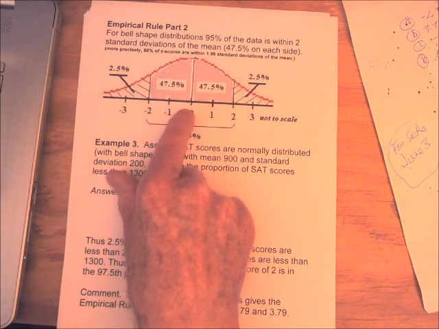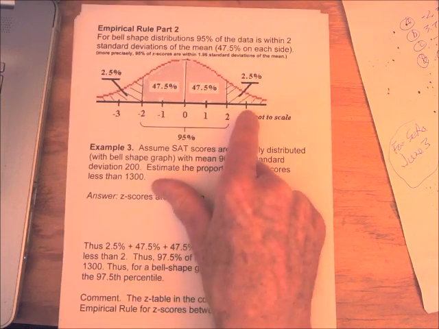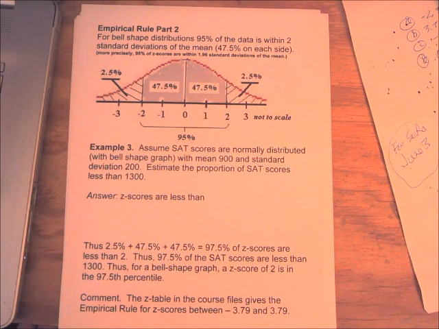47.5% are between -2 and 0. 47.5% are between 0 and 2. And 2.5% of the z-scores are more than 2. So this applies to bell-shaped data.